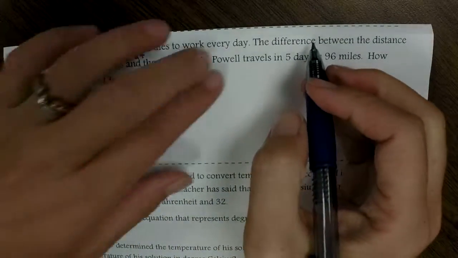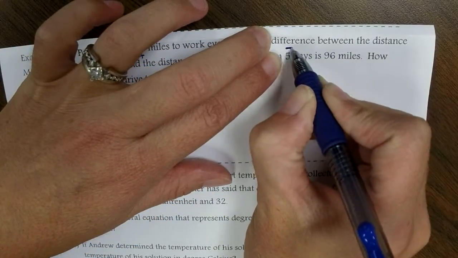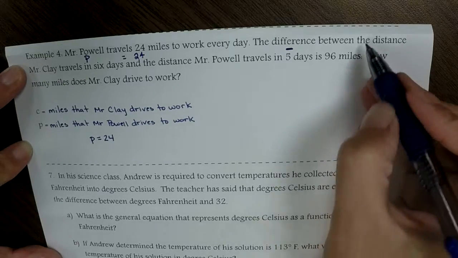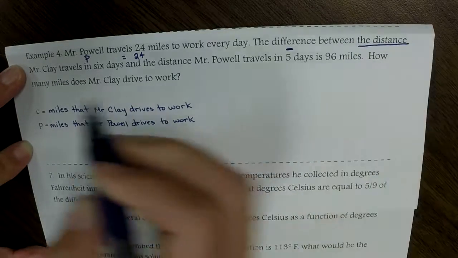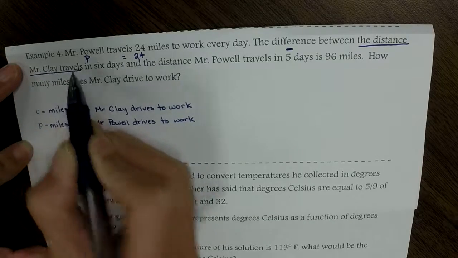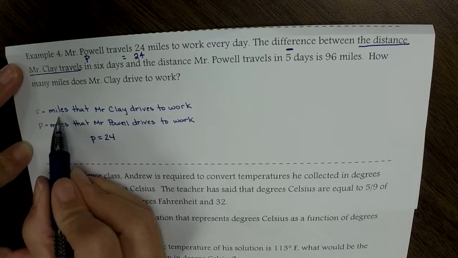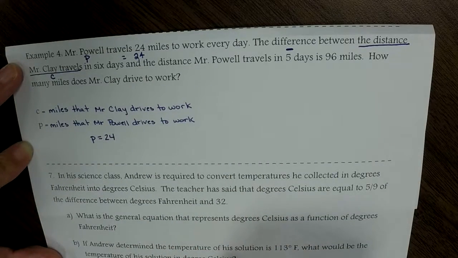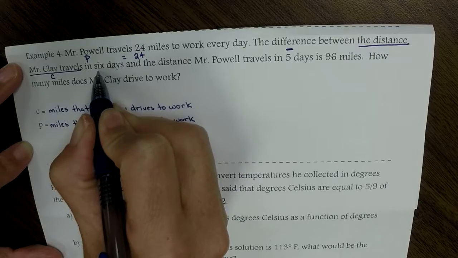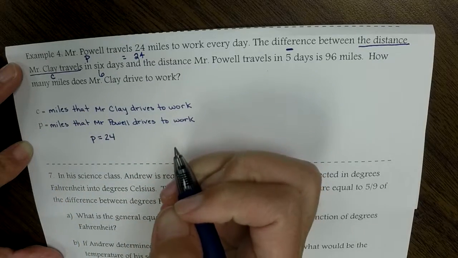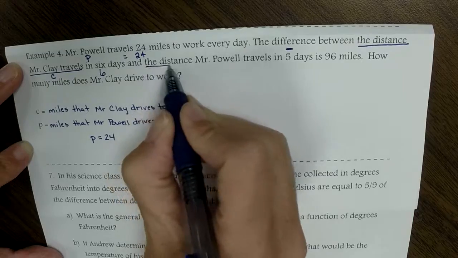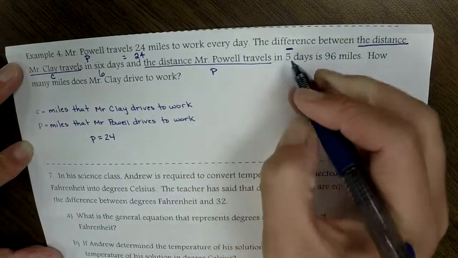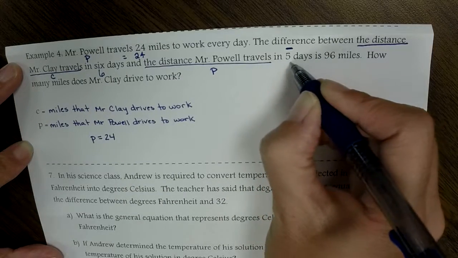So now the difference, so that means I'm going to be subtracting between the distance Mr. Clay travels. Well, this whole thing, the distance Mr. Clay travels, that's C. That's the miles. So we would replace this with a C. And then it says in 6 days. So here's 6 days. And then the distance that Mr. Powell travels, so we already know that that's P, and that's in 5 days.